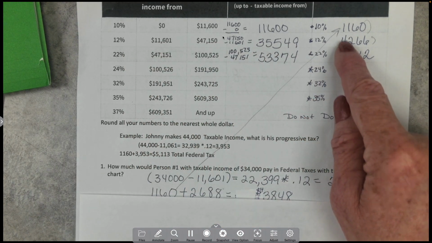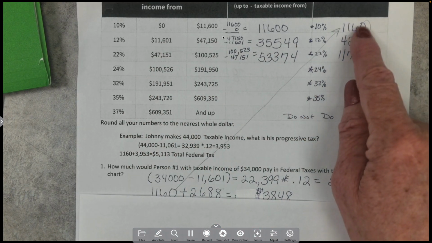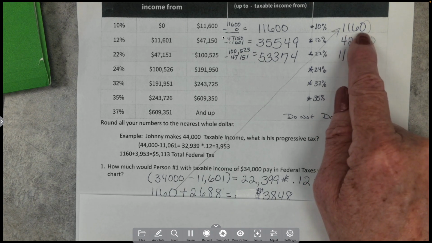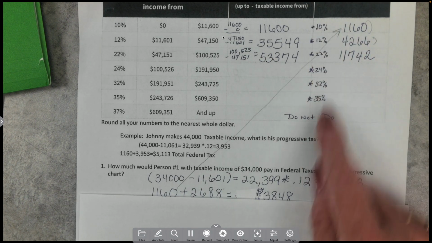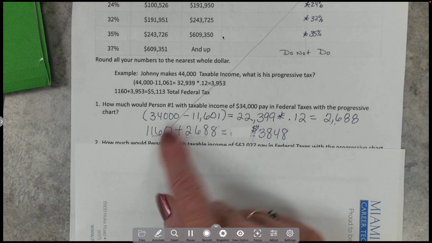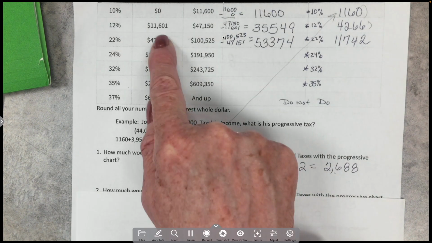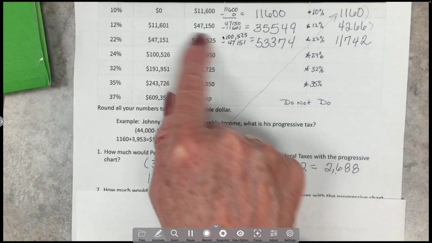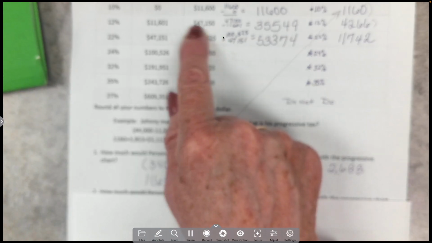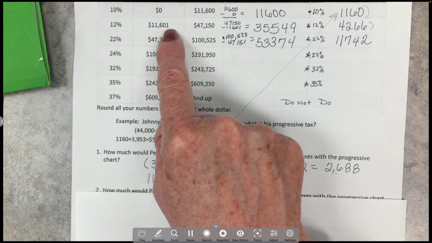We know anything above row 2, we are going to end up paying. Okay, so we know we are going to have to pay $1,160 plus. Okay, so I'm going to put $1,160.